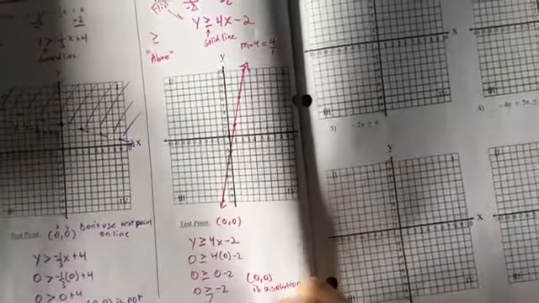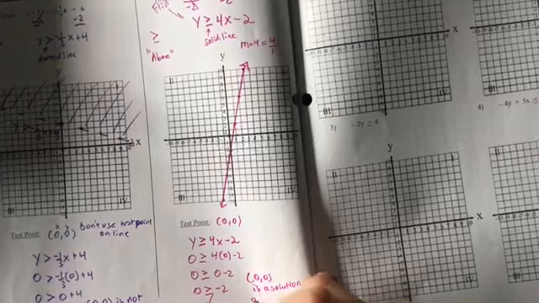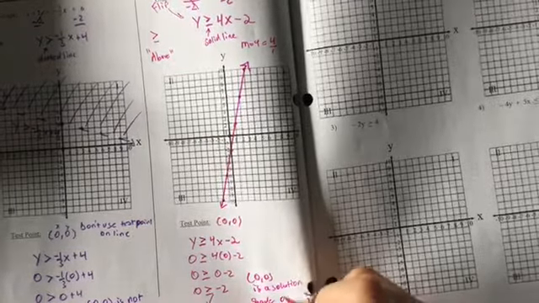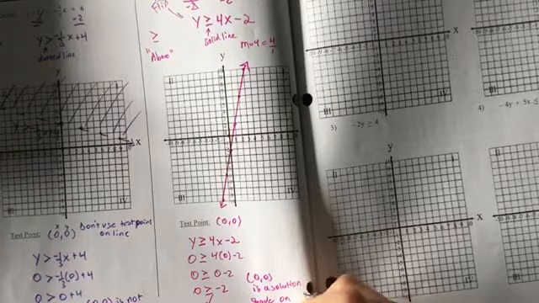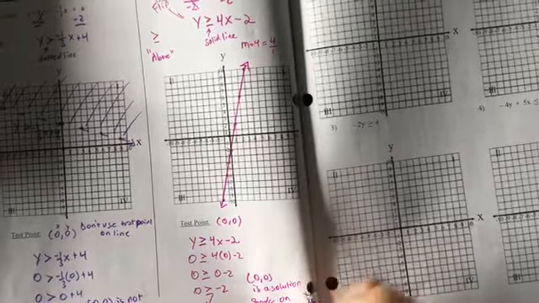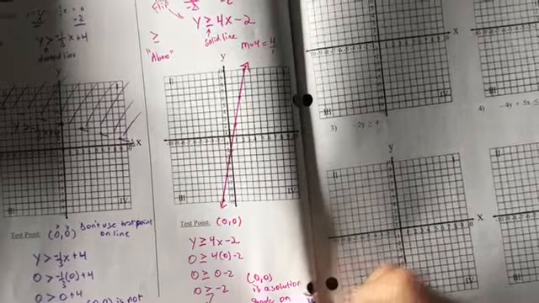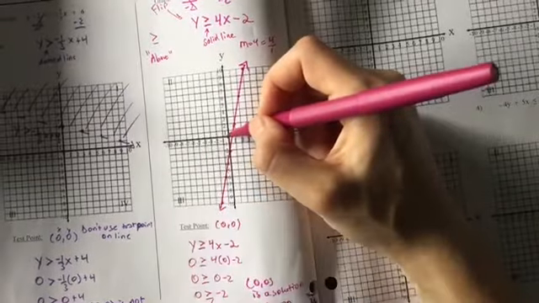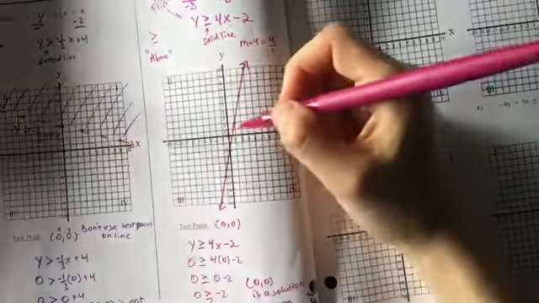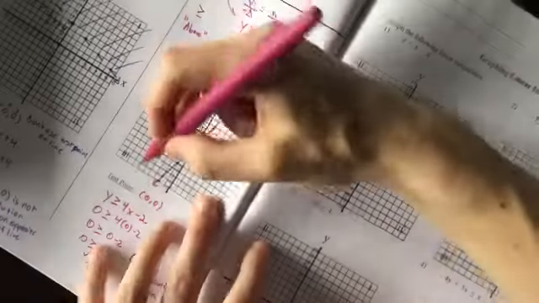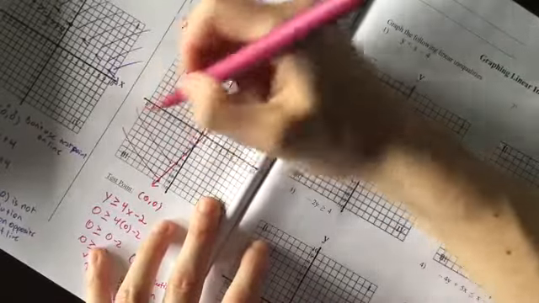That confirms we shade on the side of the test point, which is where we predicted shading. So again, I'm just going to make nice controlled lines going through.